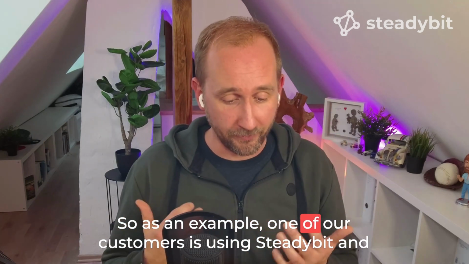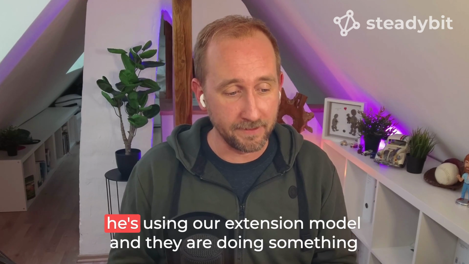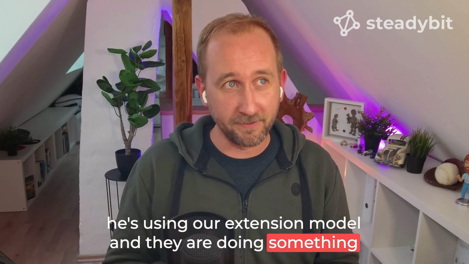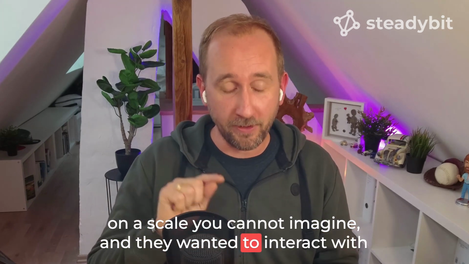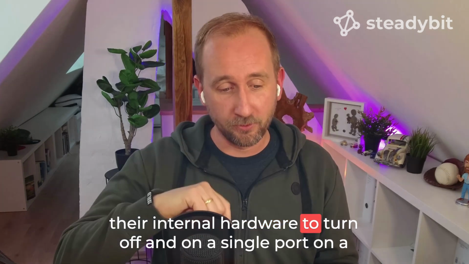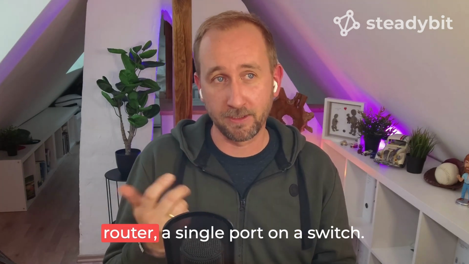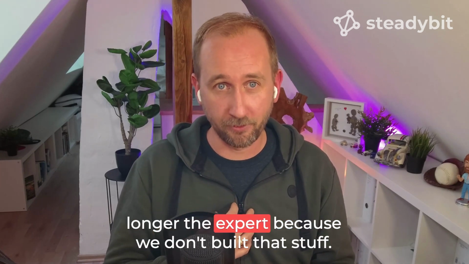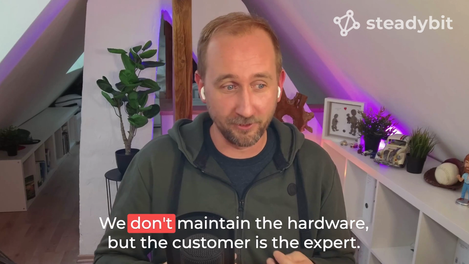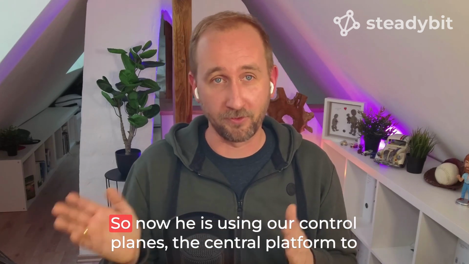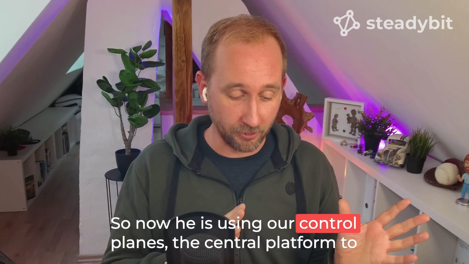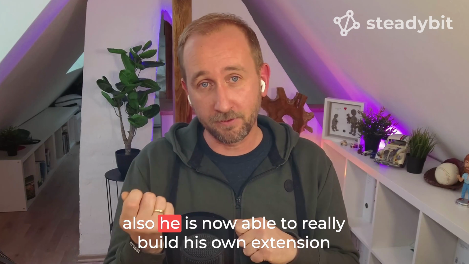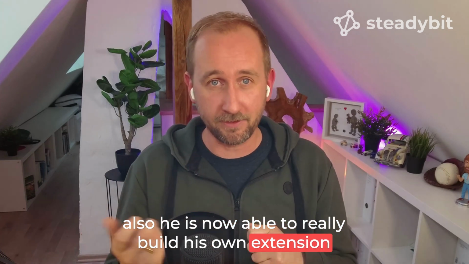So as an example, one of our customers is using Steadybit and he's using our extension model, and they are doing something on a scale you cannot imagine, and they wanted to interact with their internal hardware to turn off and on a single port on a router, a single port on a switch. So that's the situation where also we as Steadybit are no longer the expert because we don't build that stuff, we don't maintain the hardware, but the customer is the expert. So now he is using our control plane, the central platform, to really orchestrate everything, to connect everything. And also he is now able to really build his own extension for his internal hardware.